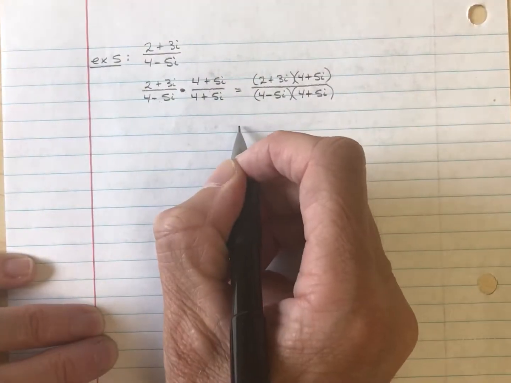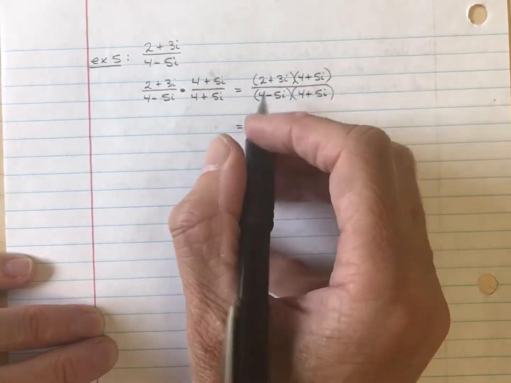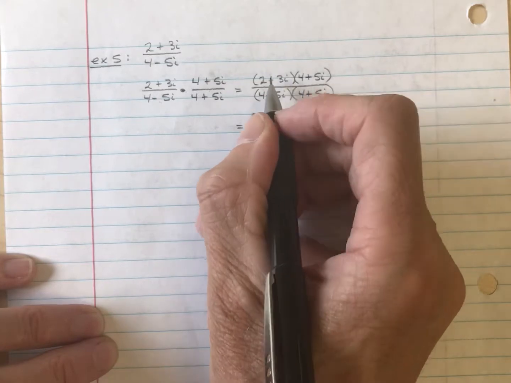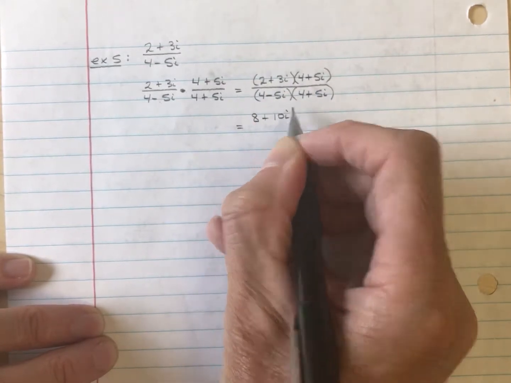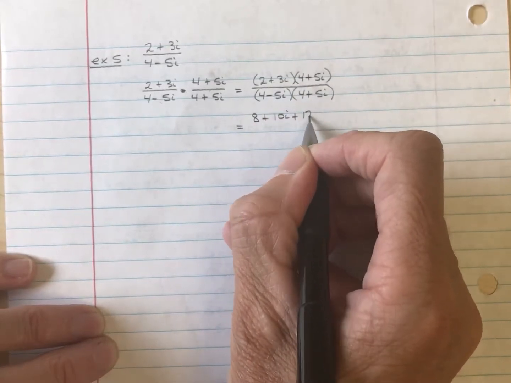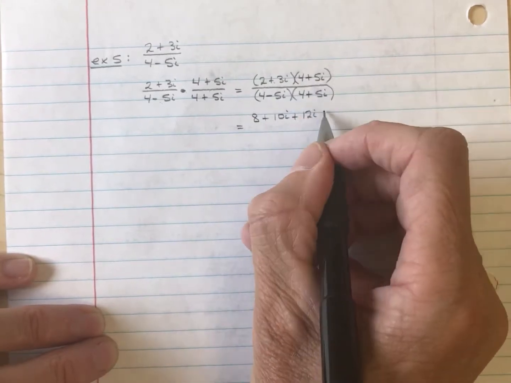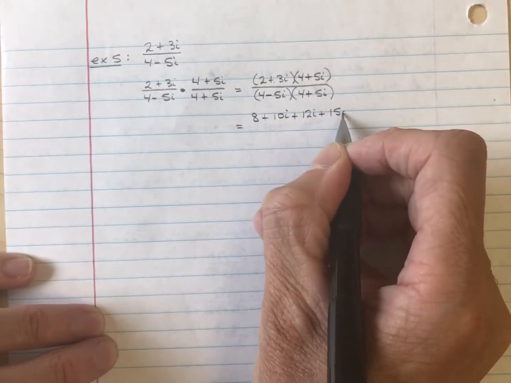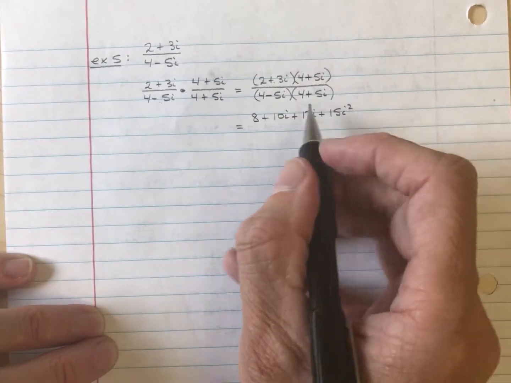Okay, so we know, let's do the numerator. Positive 2 and positive 4 is 8. Positive 2 and positive 5i is 10i. Positive 3i and positive 4 is positive 12i. Positive 3i times positive 5i is positive 15i squared. We need to note the i squared because that's negative 1.